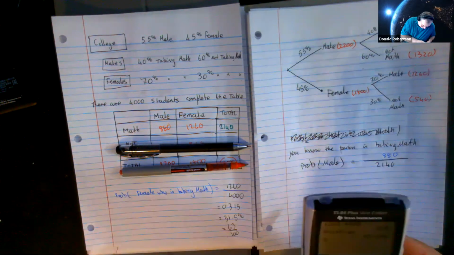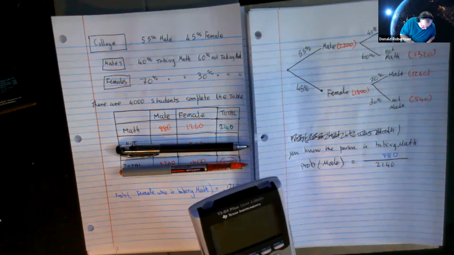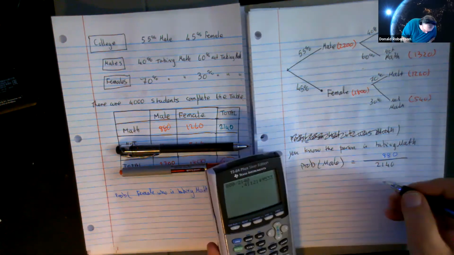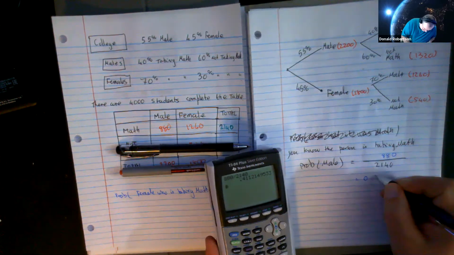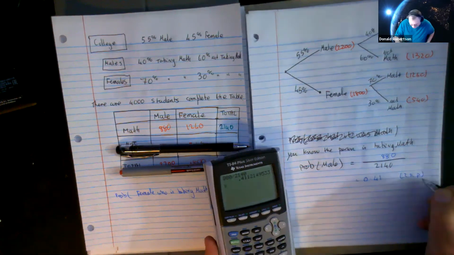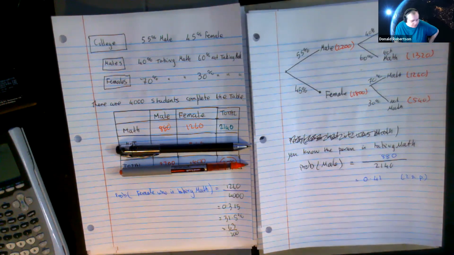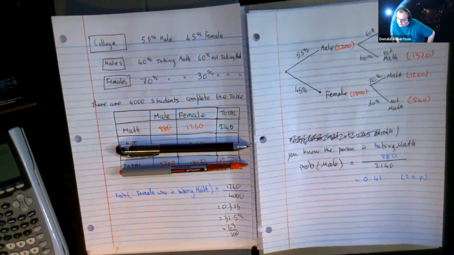And so if I picked a person that was taking math, the probability that that person is a male would be 0.41, at least to 2 decimal places, because the book rounds off numbers that are horrible. So far, so good.